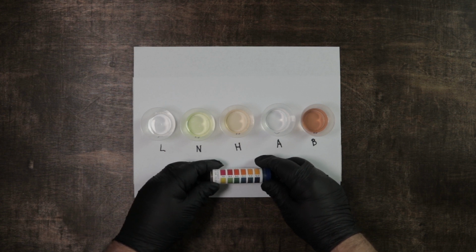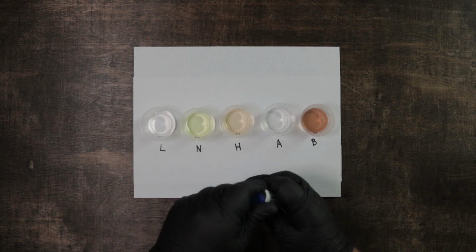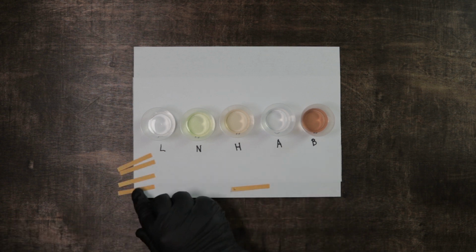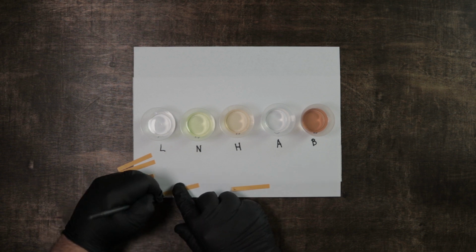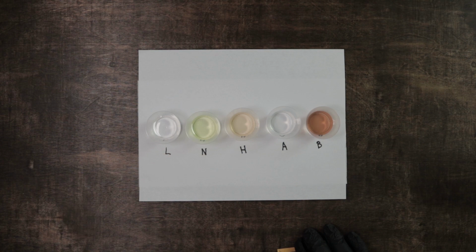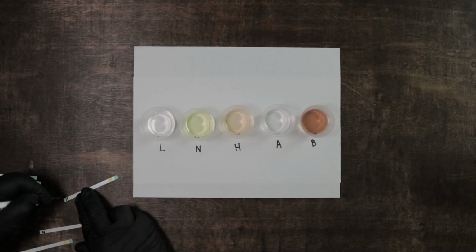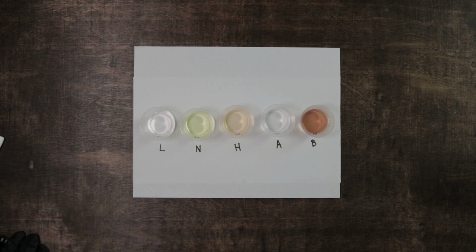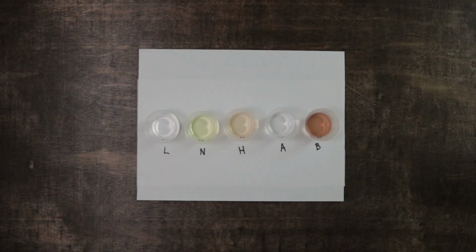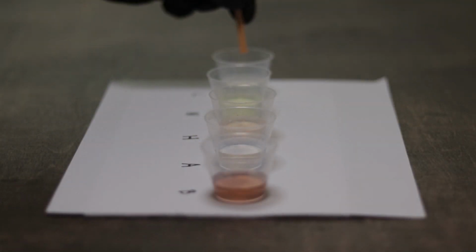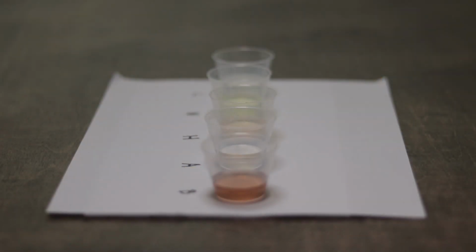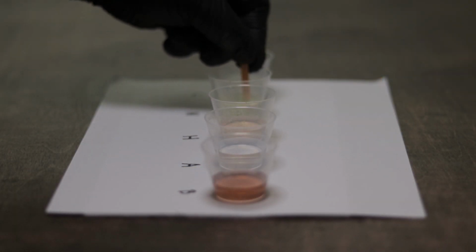We're going to be using pH test strips to measure the pH of the 5 samples. These will be labeled to keep them sorted out, and I'm also labeling some test strips that are going to be used to indicate the presence of glucose and protein in the samples. Alright, we're going to go ahead and get started doing the pH tests. Pretty straightforward. Just going to dip a piece of pH indicator paper into each of the samples.